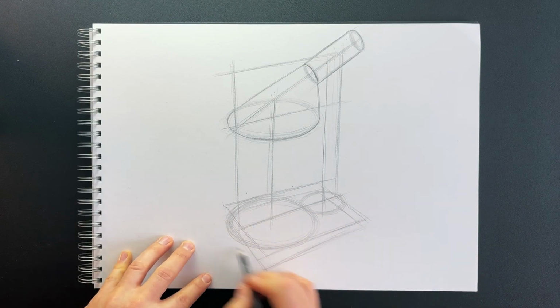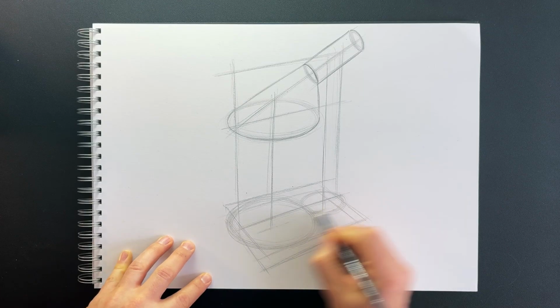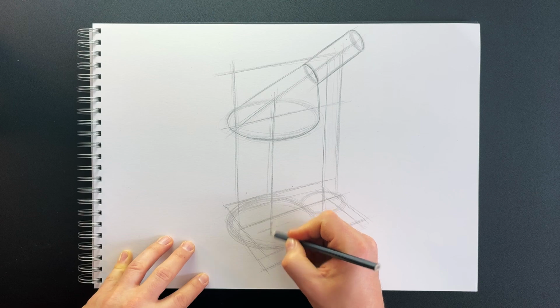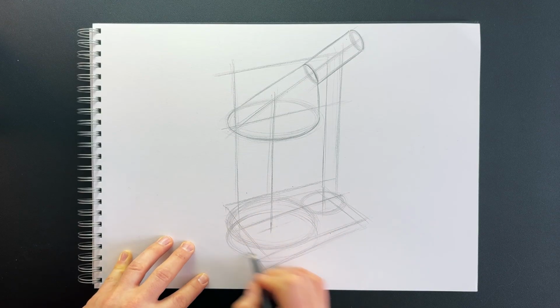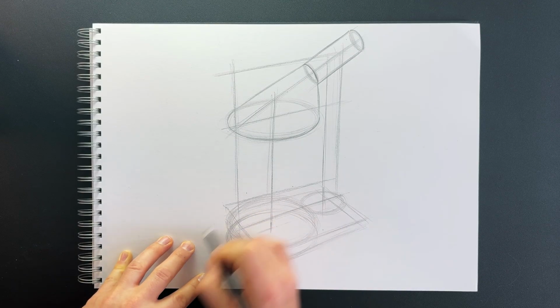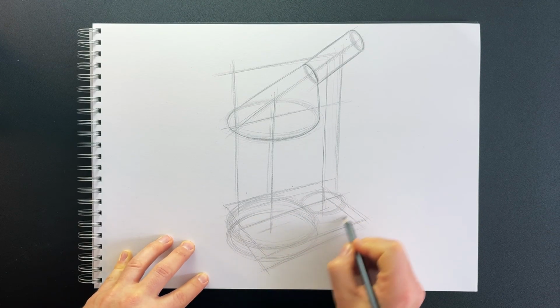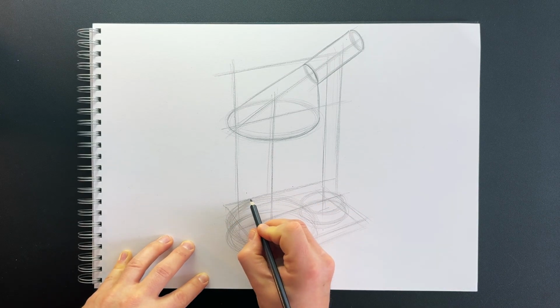Once I have this pair of big and small ellipses in the right position and proportion, I sketch a second pair of ellipses with the same proportions and dimensions on the lower rectangular support surface. Big one first, smaller one second. So I end up with two really short cylinders, one with a bigger, one with a smaller diameter.